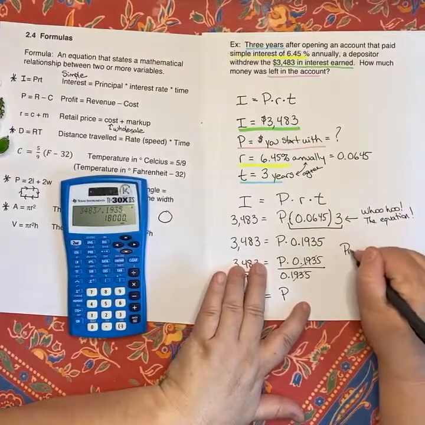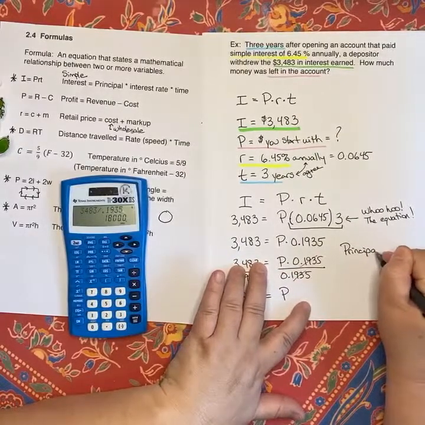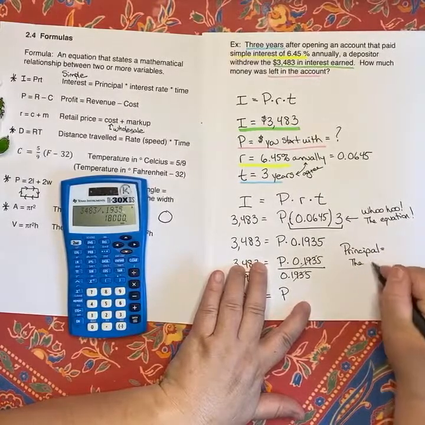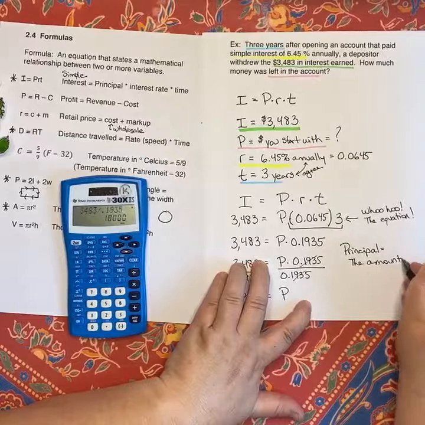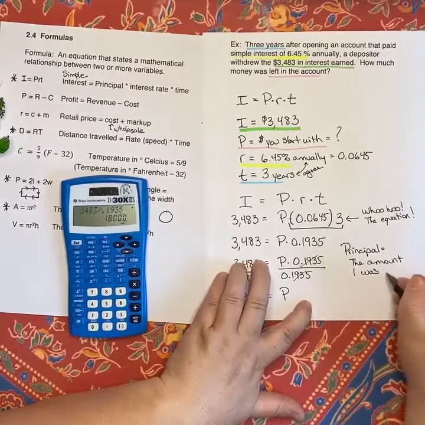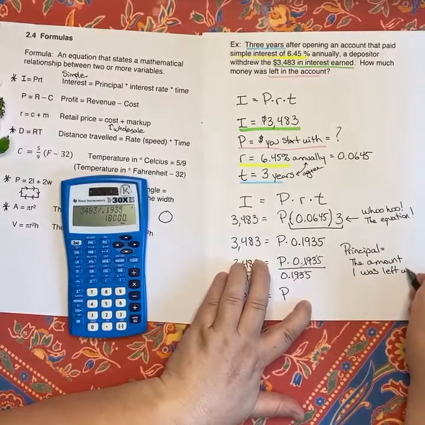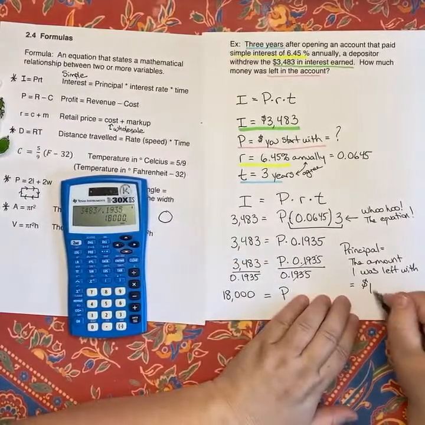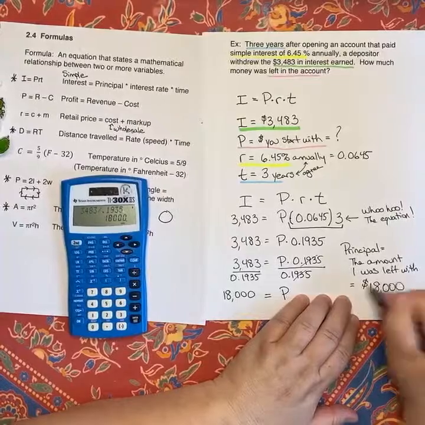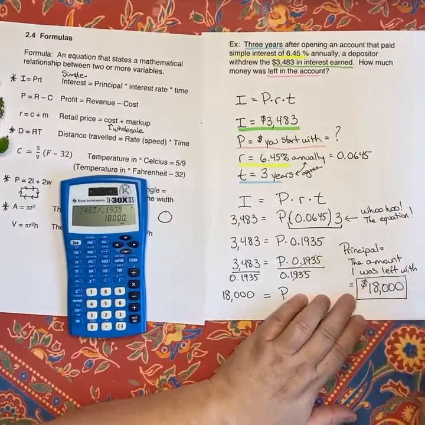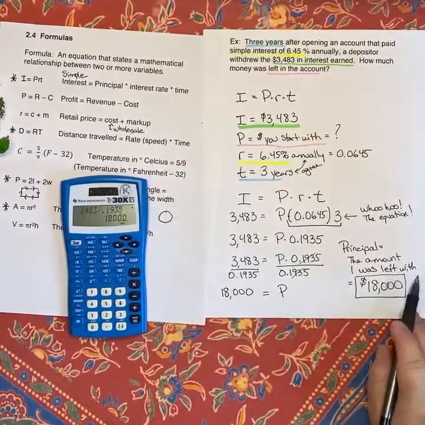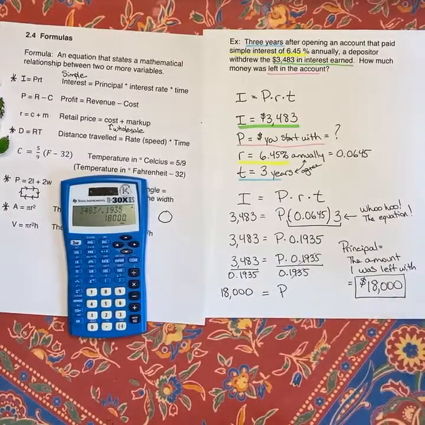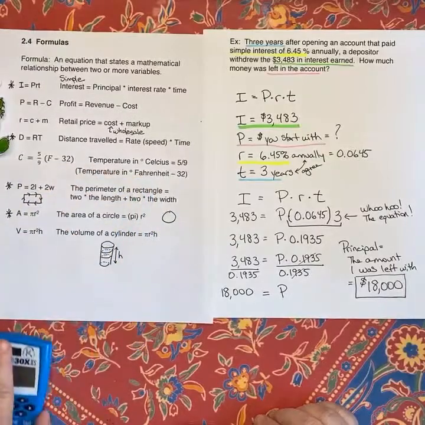So my principal was the amount I was left with equals, and again, remember for me, the most important thing is you have to put in the units. So the amount left in the account, the amount I was left with was $18,000. Woohoo! Nicely done. Nicely done. We got through another one.